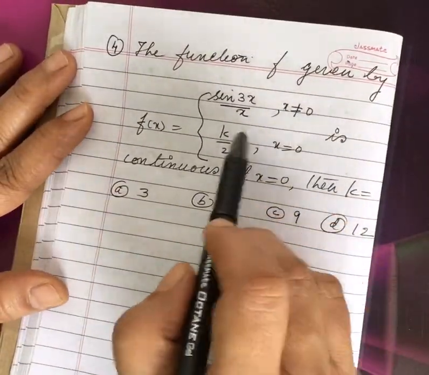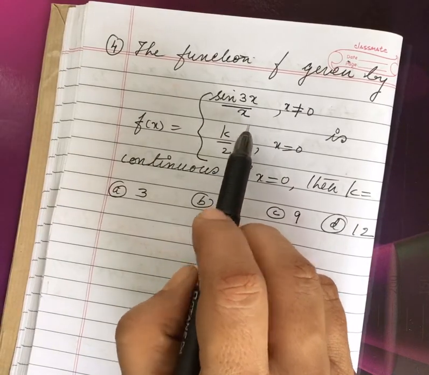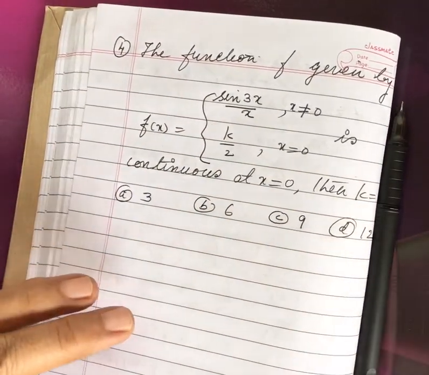The function f given by sin x by x. You can just read the question.